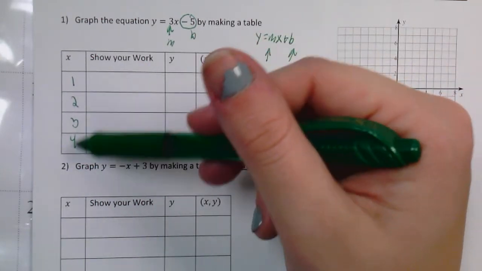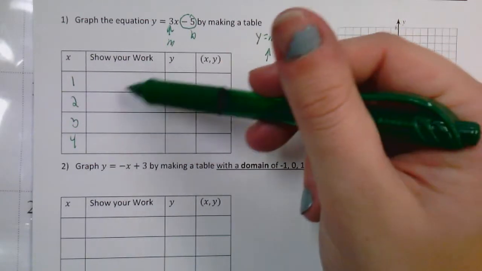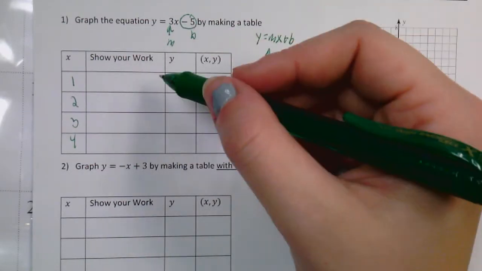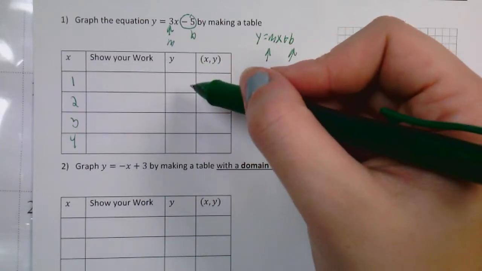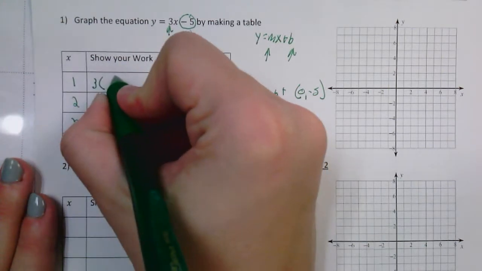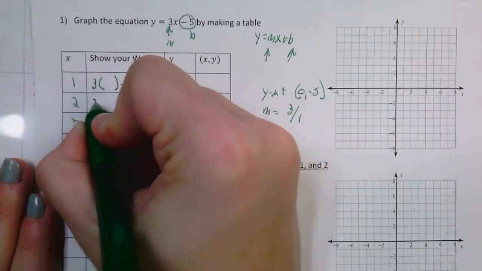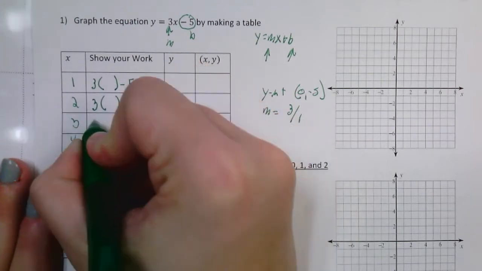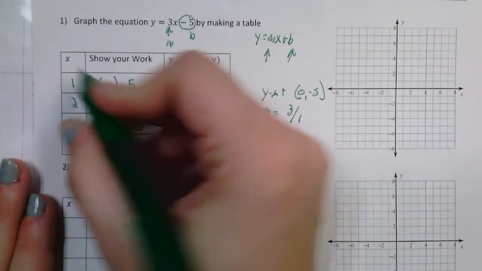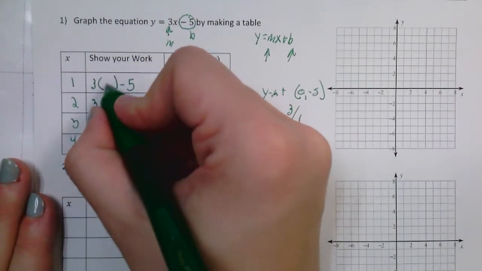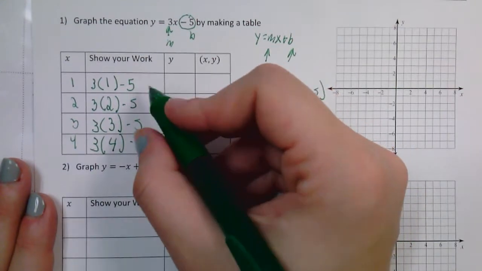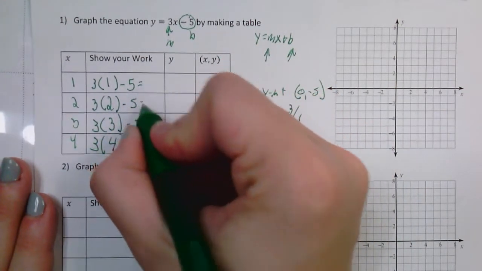As long as you pick 4 numbers, sometimes it's 3, but in this case it's 4 numbers, any 4 numbers that you want. As far as showing the work goes, I kind of border there. If you're constantly calculating them wrong, I would definitely say show your work. In class, the way that we showed our work was we would write the equation with a blank like this. So I would have 3 blank -5, 3 blank -5, 3 blank -5, and then you take your numbers here and you'd plug them in. So you'd have 1, 2, 3, and 4. Then as far as solving for y goes, you would just have to calculate each of these.